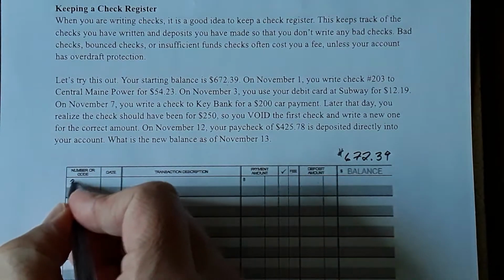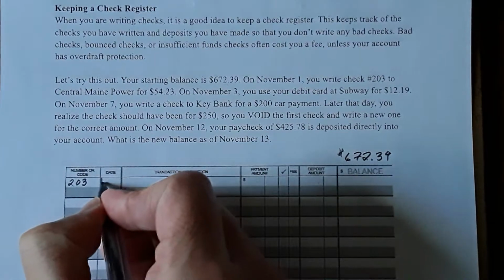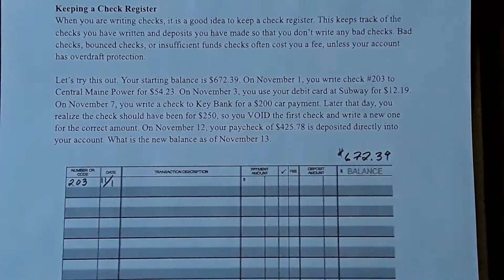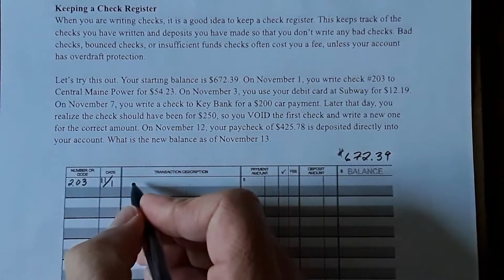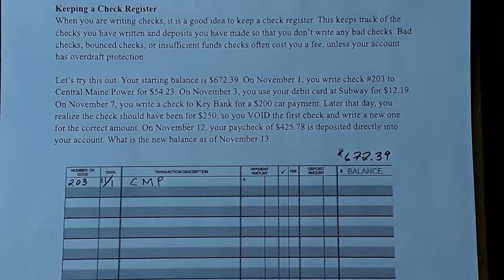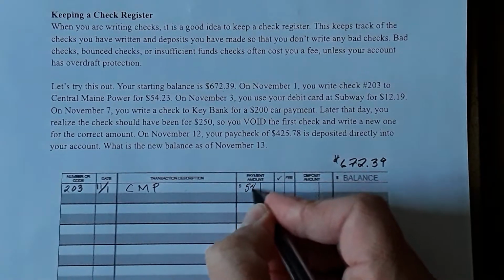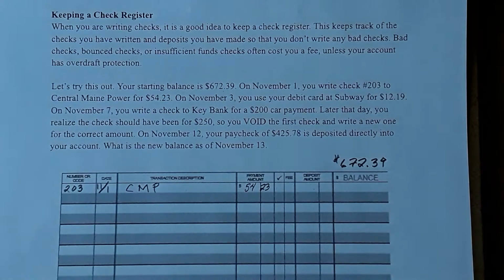So for this first one, we're writing check number 203 on November 1st. So I'm going to go 11/1. And we're making a check out to Central Maine Power. So I'm going to abbreviate here. I know that CMP stands for Central Maine Power. And the amount is for $54.23. Now here's where you've got an option.